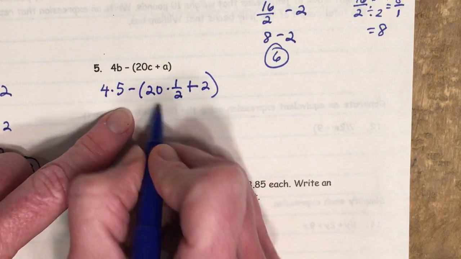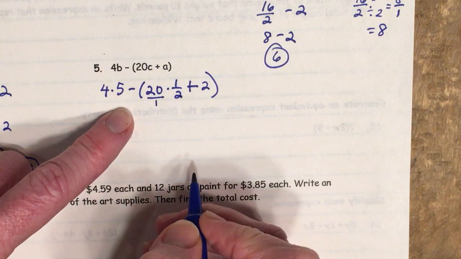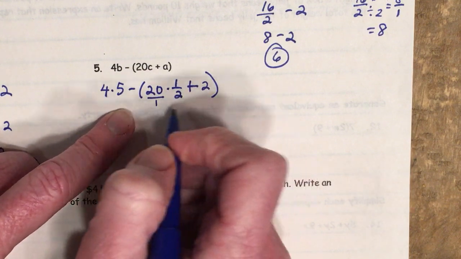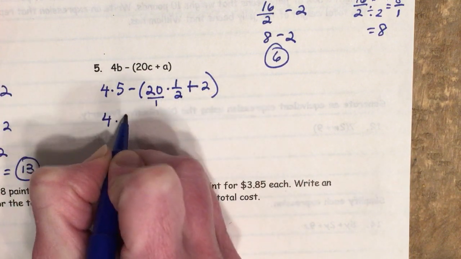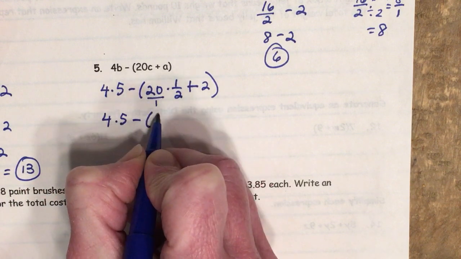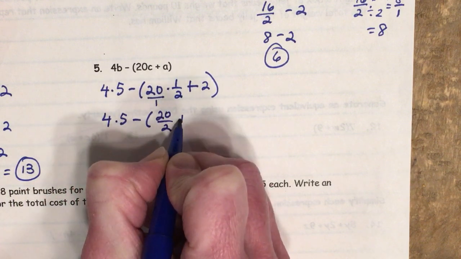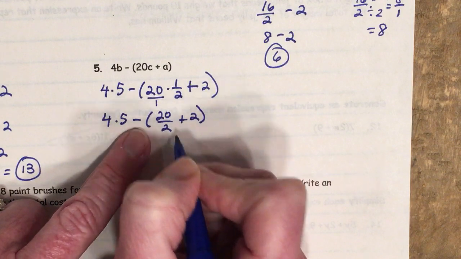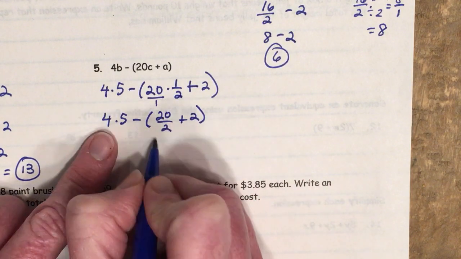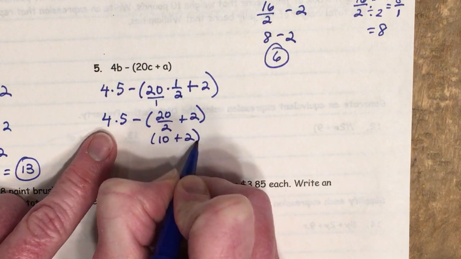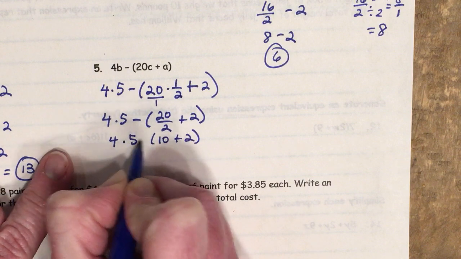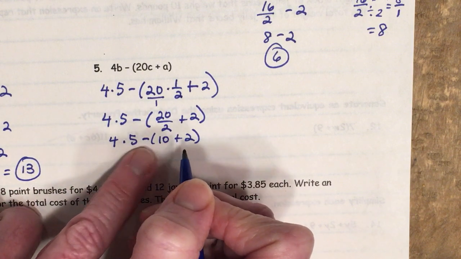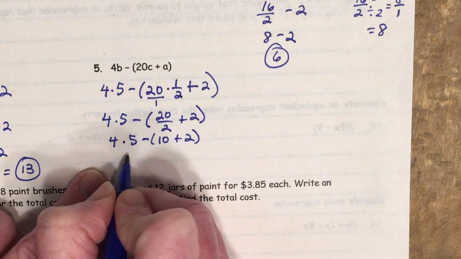All right, so I'm going to make my 20 into 20 over 1 and then multiply. Top times the top, bottom times the bottom. So now I have 4 times 5 minus 20 top, 2 on bottom, plus 2. I go ahead and simplify this or divide it. 20 divided by 2 is 10, plus 2. And again, I'm going to finish up the parentheses before I move on to anything else. So 10 plus 2 is 12.